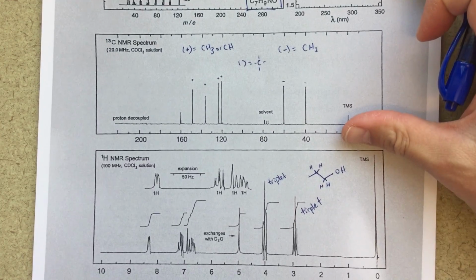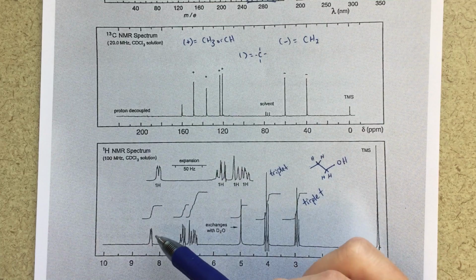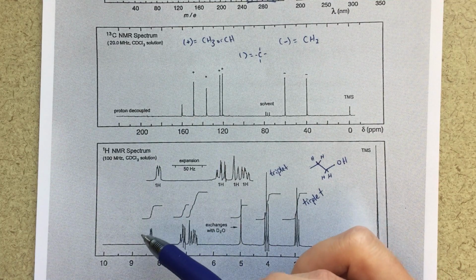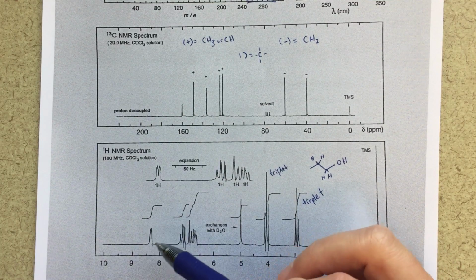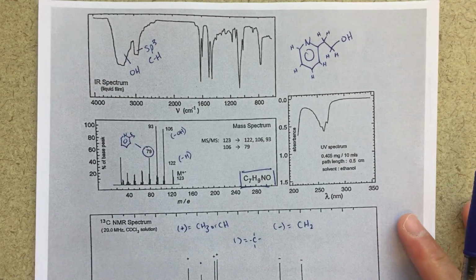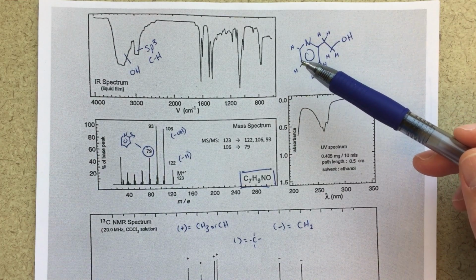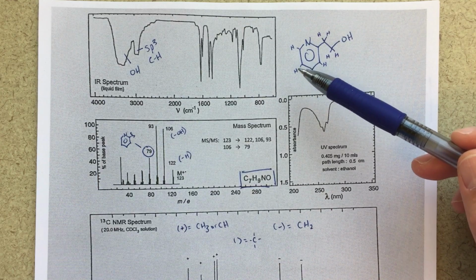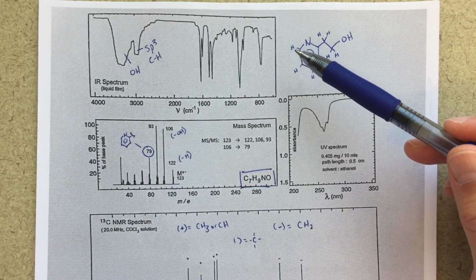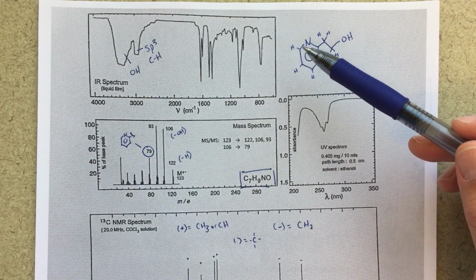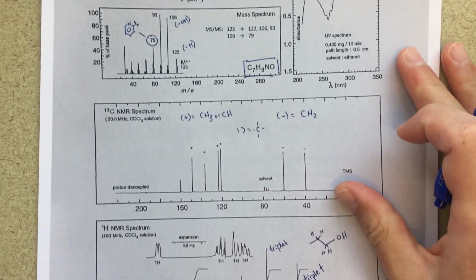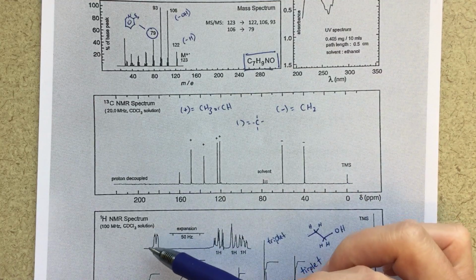Looking at our NMR, again, I've got 4 distinct aromatic protons. I would say that this peak that's set off from the other peaks would be this peak here. It should be split into a pretty clear doublet from the splitting from this hydrogen here. So we're talking about this proton here. That's going to be split into a doublet, and that proton would be further downfield because of its proximity to the nitrogen. So again, that would be this proton here.